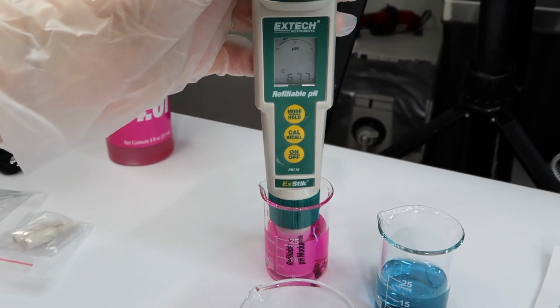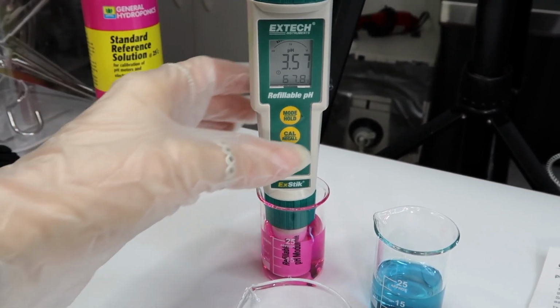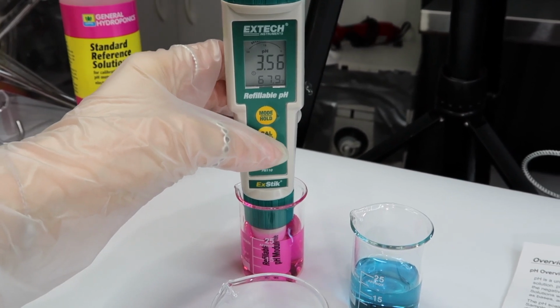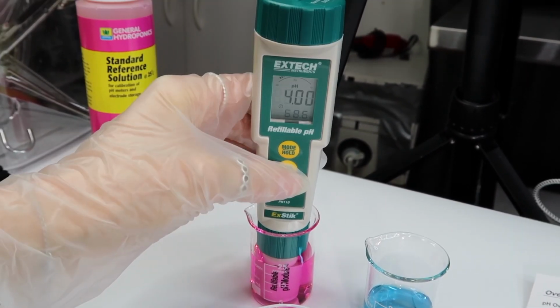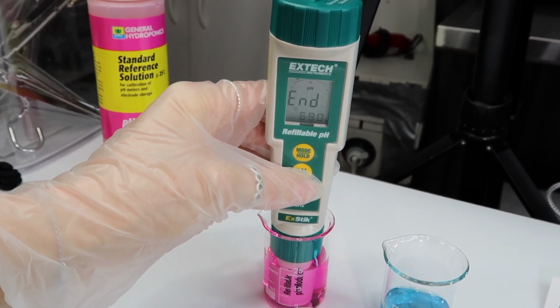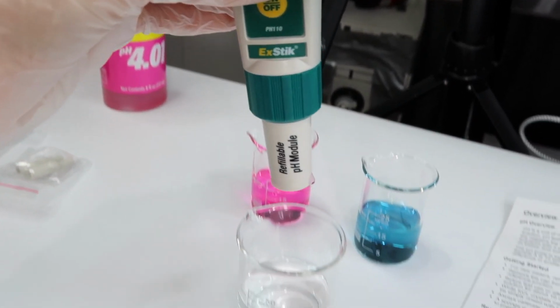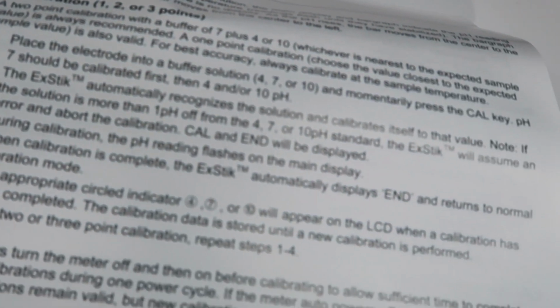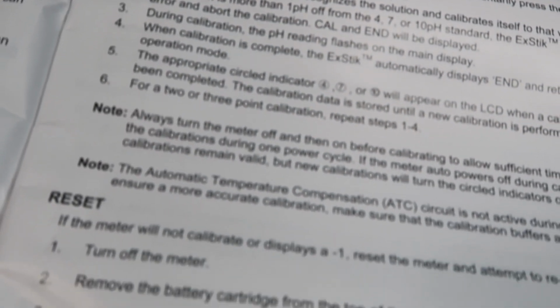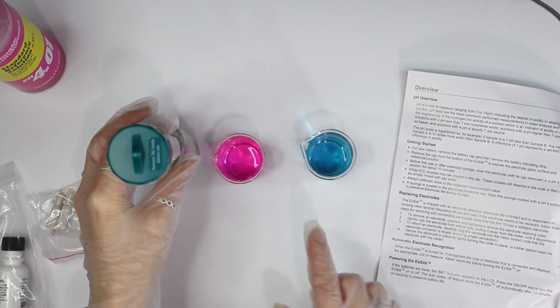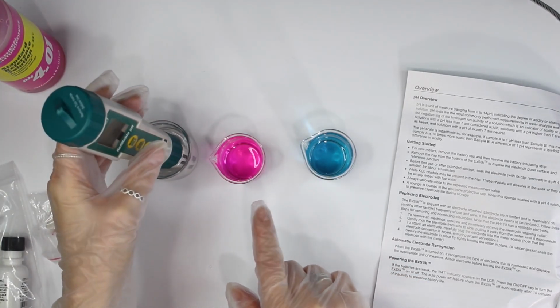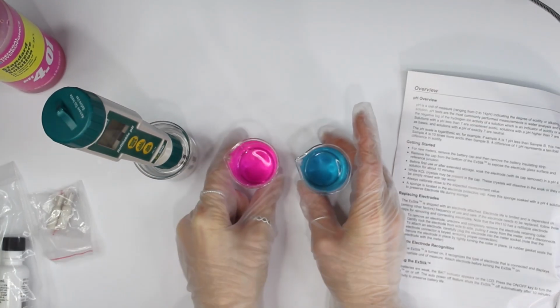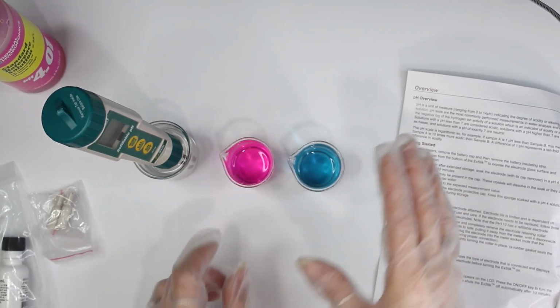Then dip it into the 4 pH calibrating solution, and press cal. It'll show cal, then flash 4.0, and then say end. Now you can dip it back into your rinsing solution. In the directions, it'll explain exactly how to calibrate it in case that didn't make sense to you, and it'll tell you everything you need to know about this pH meter. Another thing I want to mention is the reason why we're only calibrating in a calibration solution of 4 and 7 is because all of the products that I make are acidic products.